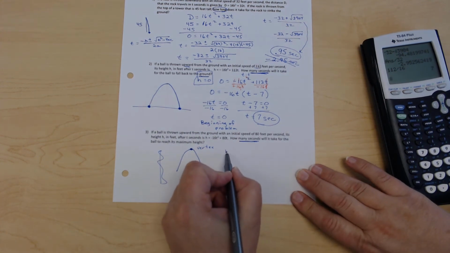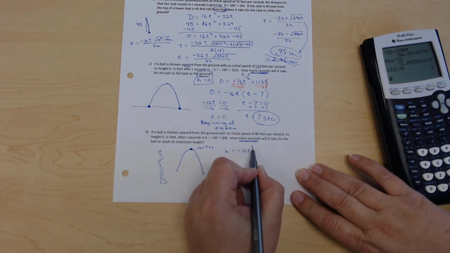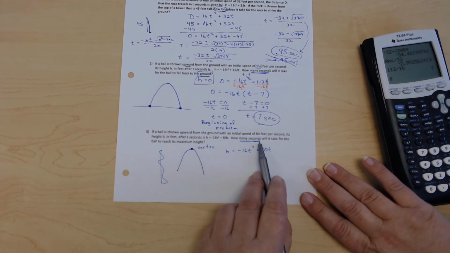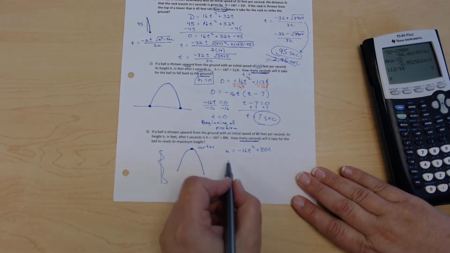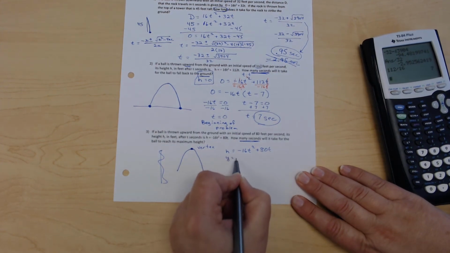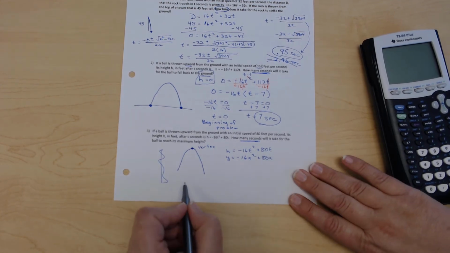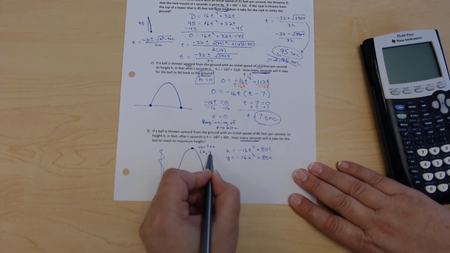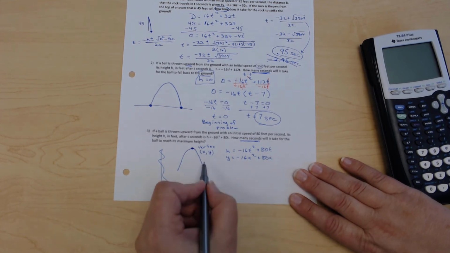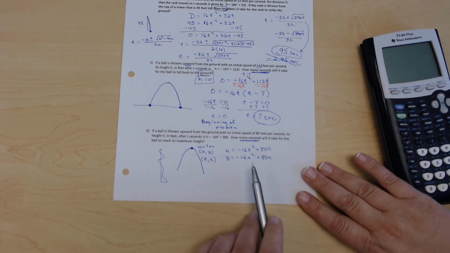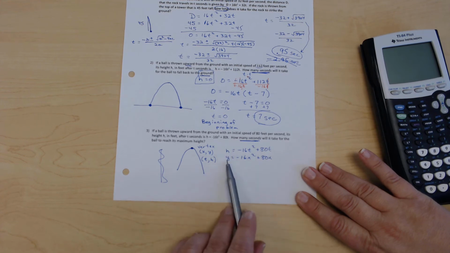All right, so here we've got h equals negative 16t squared plus 80t. So I just rewrote this. So we know we're looking for seconds. We know we're looking for time. Now, we might think of it, let me just rewrite this: y equals negative 16x squared plus 80x. So we would always write the vertex as x comma y. So in this problem, this would be t comma h. Okay, these guys are x's, this is y.